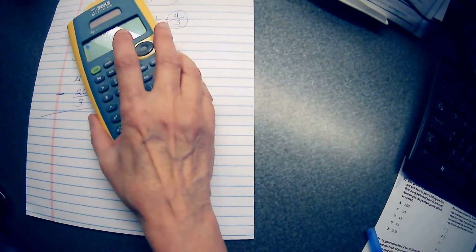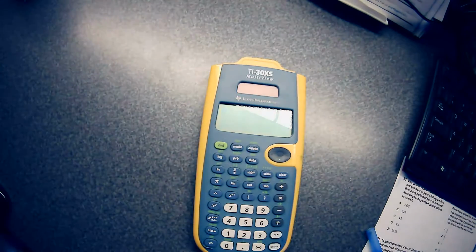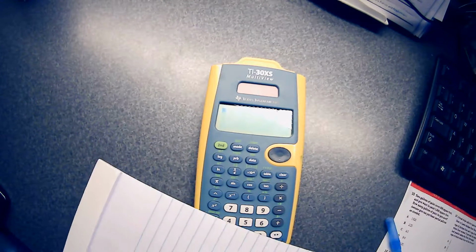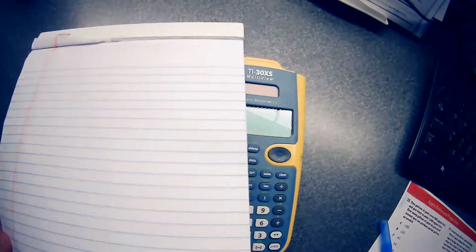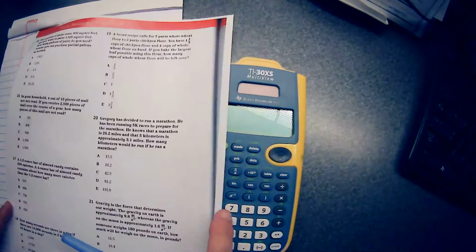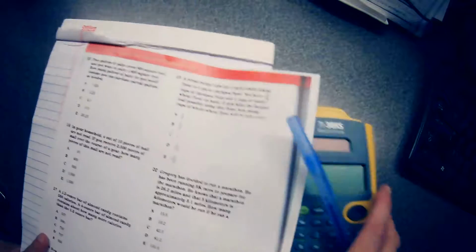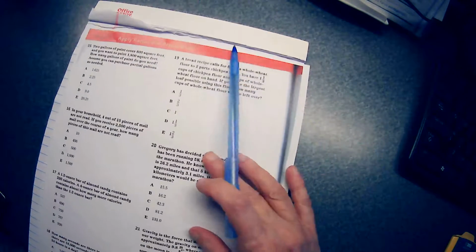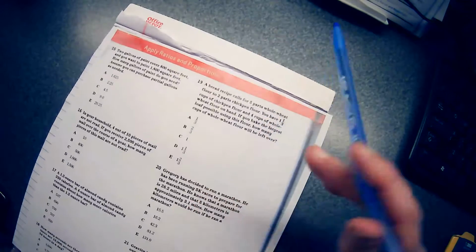Hello students, we're going to work a problem that several of you have had difficulties with. It's number 19 on the page, Apply Ratios and Proportions, and it's about the bread baking. So let's read the problem first.